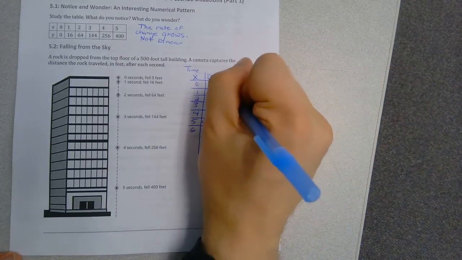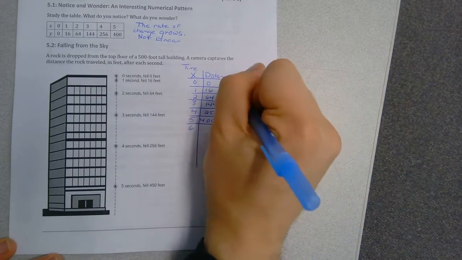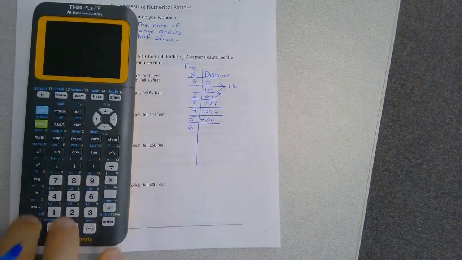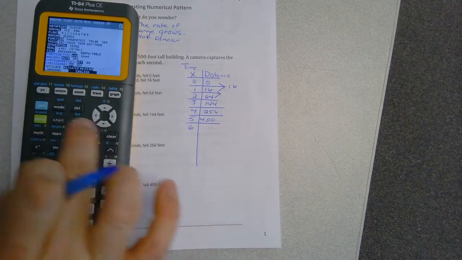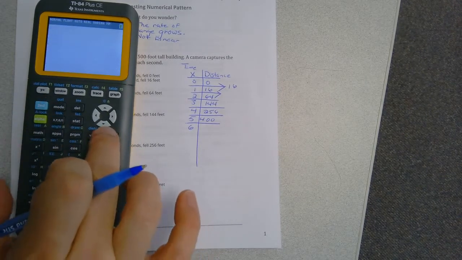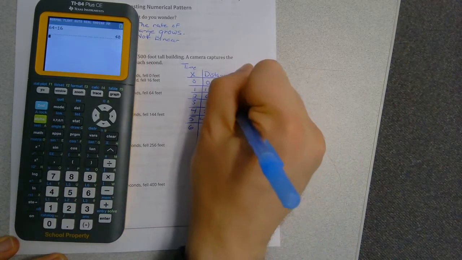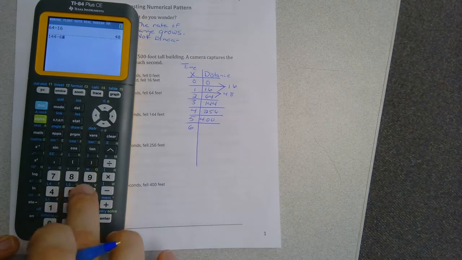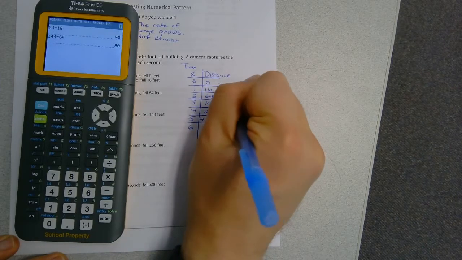Now, as I examine my rate of change, to go from 0 to 16, we go up 16. And then here, if I do 64 minus 16, we can see that I increased by 48. And then 144 minus 64, I went up by 80.